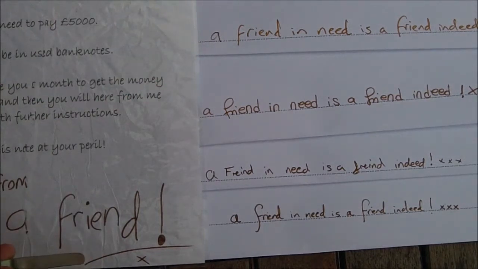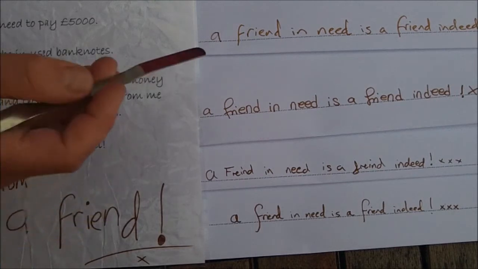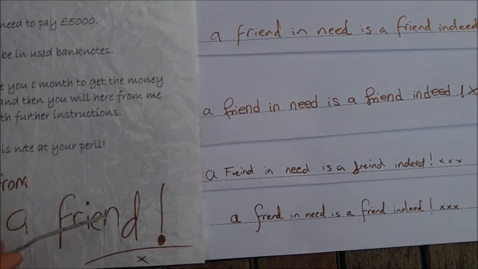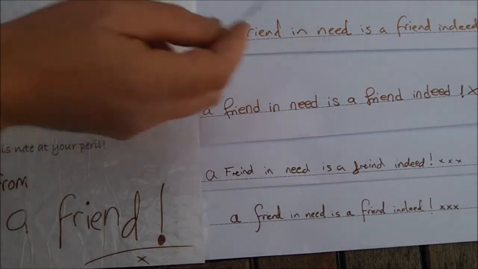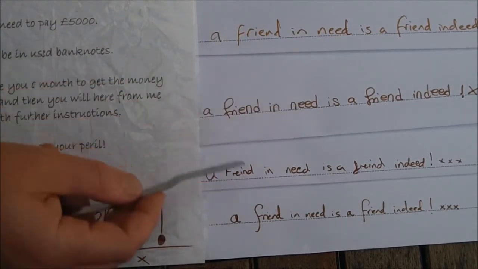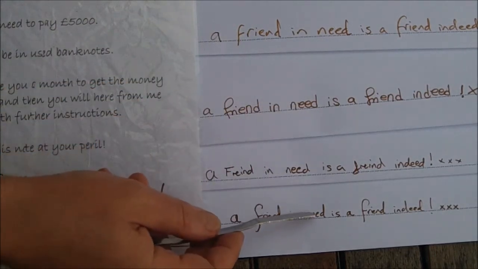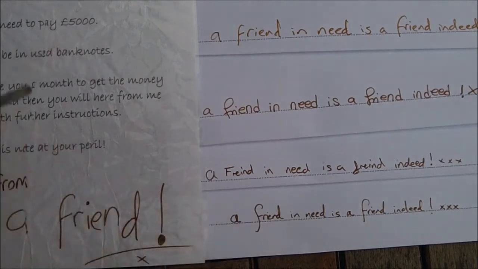We'll have a look at the E's. In here we've got an upwards loop on the E. And again, this would tend to match our top one here. You can see a couple of examples. This one's fairly straight here, this one's fairly straight, and slightly upwards again on the bottom one here.